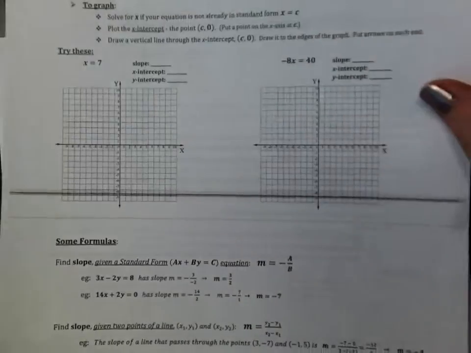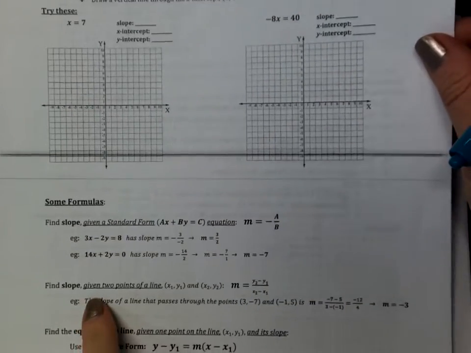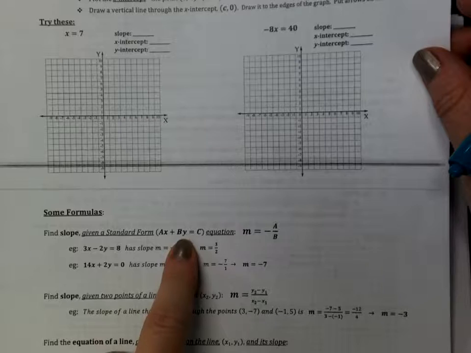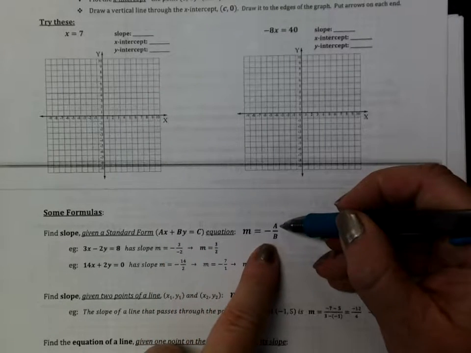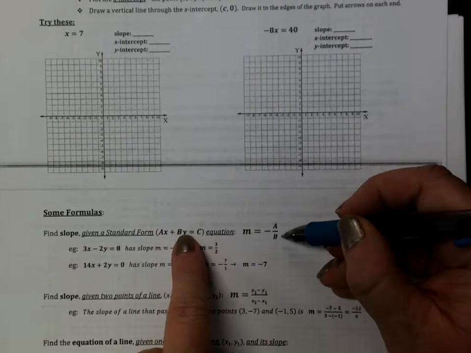And it says specifically to find the slope given a standard form equation. This is only good for a standard form equation. Hopefully that'll help you remember it, because it's capital A and capital B, and that's the only place you see that in what we're dealing with. So it's not good for other types of equations.